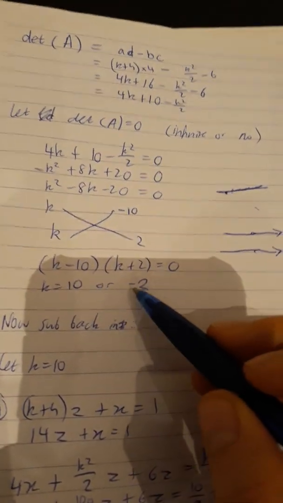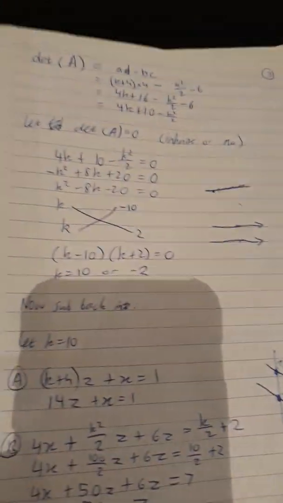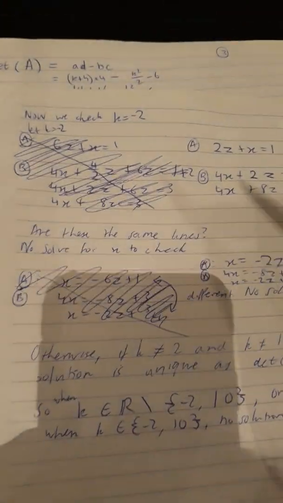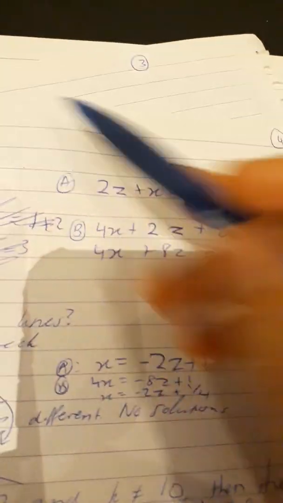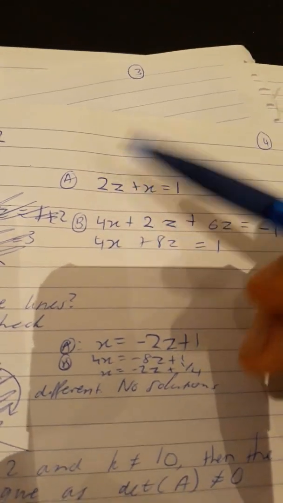Okay, now we have to check the other option, which over here we can see k equals 10 or k equals negative 2 for infinite or no solutions. So now we check k equals negative 2, so it's a bit messy. So over here, sub in k equals negative 2 to equation A. I've already done that.